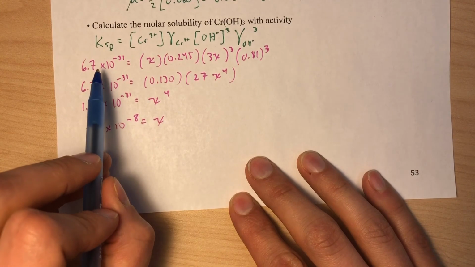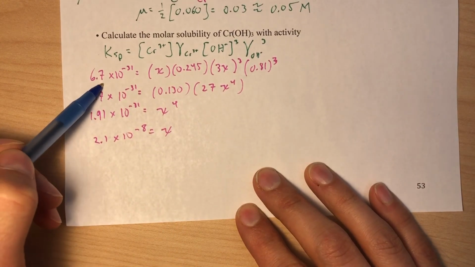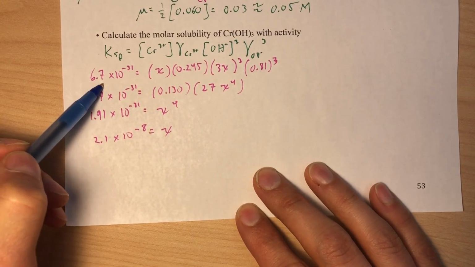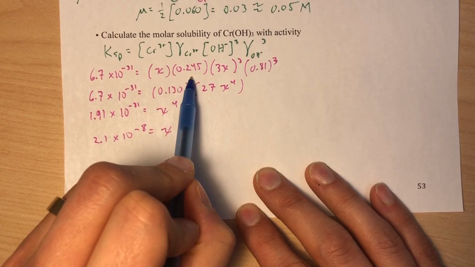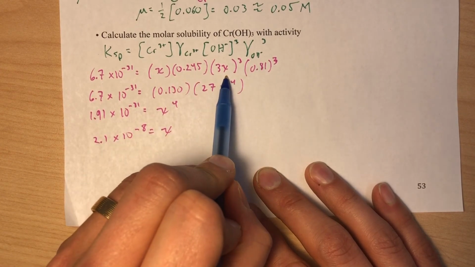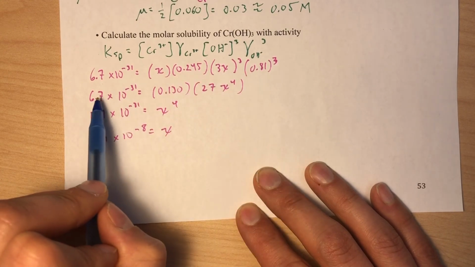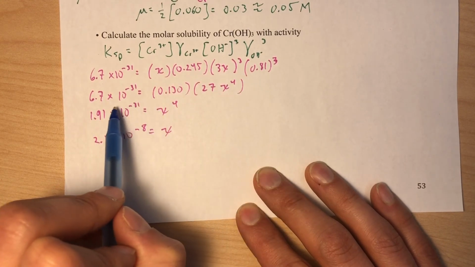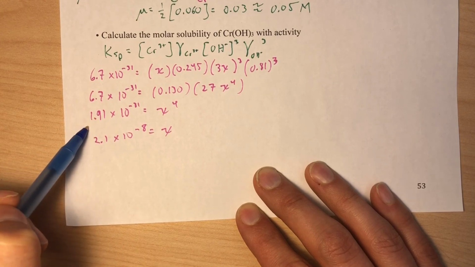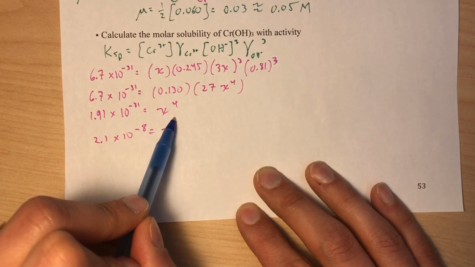We then solve for x. So our KSP is 6.7 times 10 to the negative 31st. It's going to be equal to x times 0.245 times the quantity 3x cubed times 0.81 cubed. We multiply all of our values out, and we can divide by our non-x values to lead us to 1.91 times 10 to the negative 31st is equal to x to the fourth.